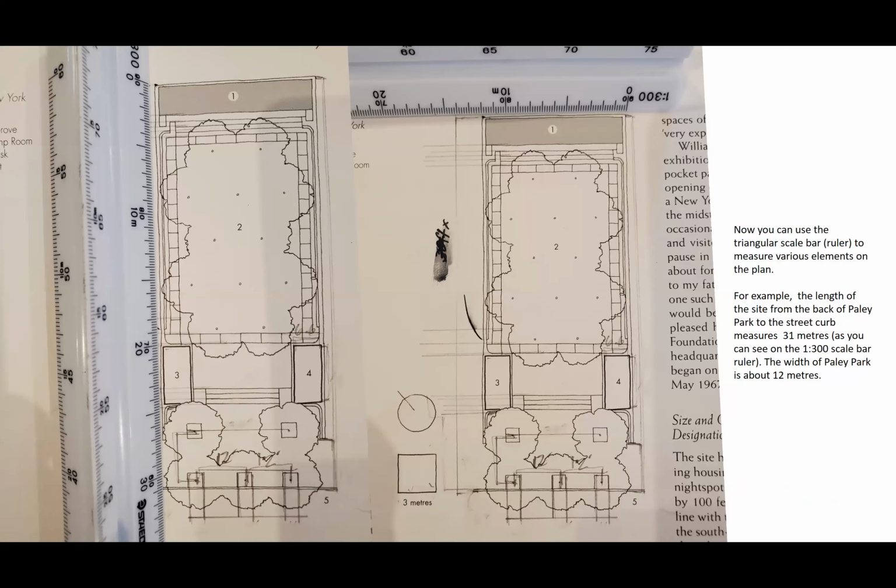Next thing, once you know that you have a scale, you could use that to actually measure the size of the park and all the elements within it. So what you would do, like we showed before, is you line up your 0 from one end and then see what it is at the other end. So you can see here, this is 5, that's 10, 11, 12. So now we know the width of Pili Park in this case is 12.